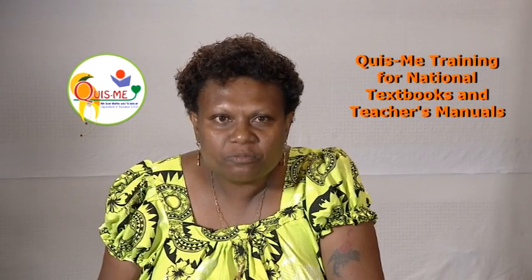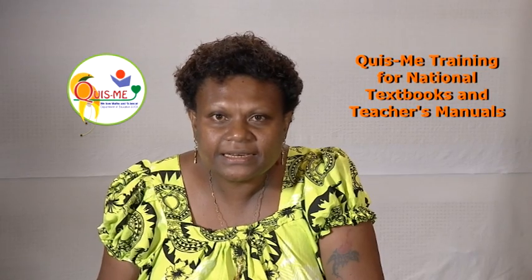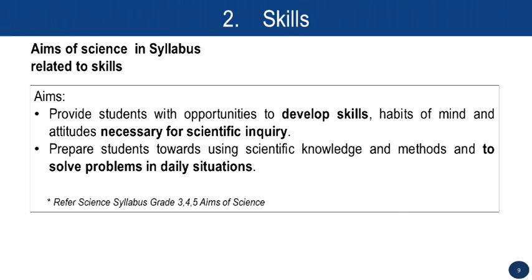Participants, the next component is learning science. In learning science is skills. The aim of science in syllabus related to skills, there are 2 aims, which reads: 1. Provide students with opportunities to develop skills, habits of mind, and attitudes necessary for scientific inquiry. 2. Prepare students towards using scientific knowledge and methods and to solve problems in their daily situation.